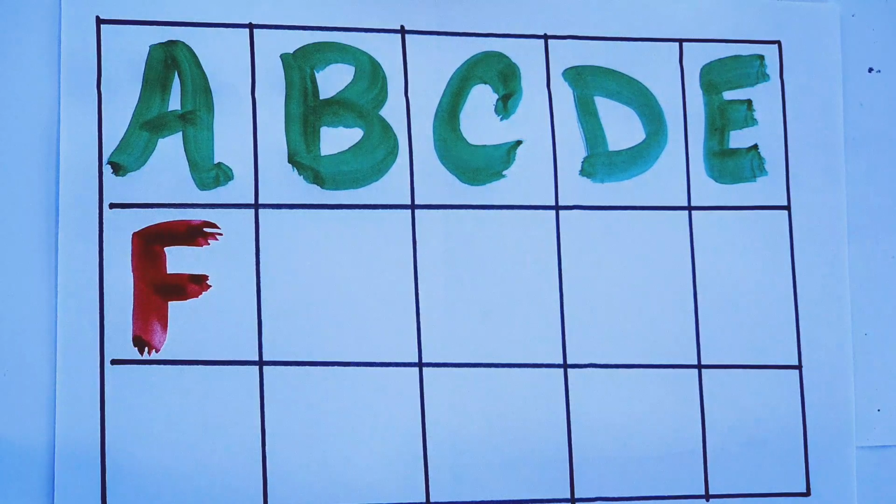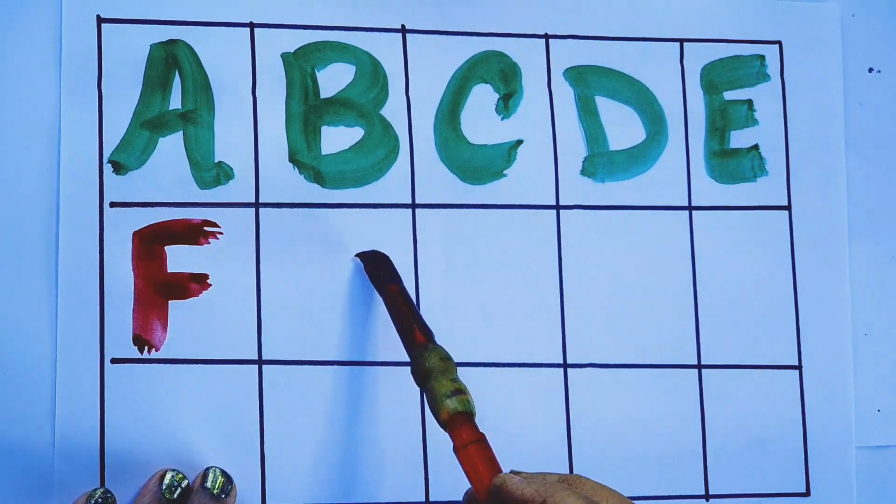F. F for fish. F for frog. F for flower. F for fruit.